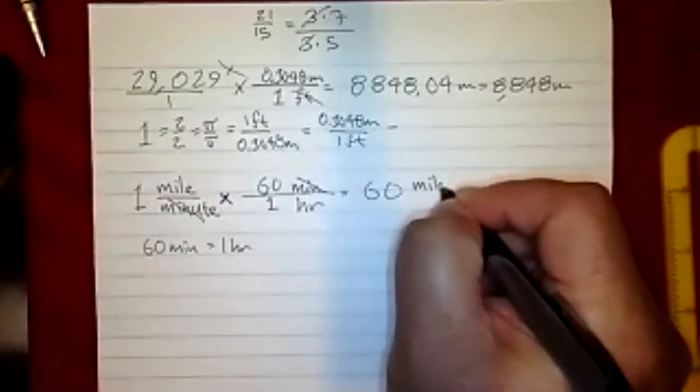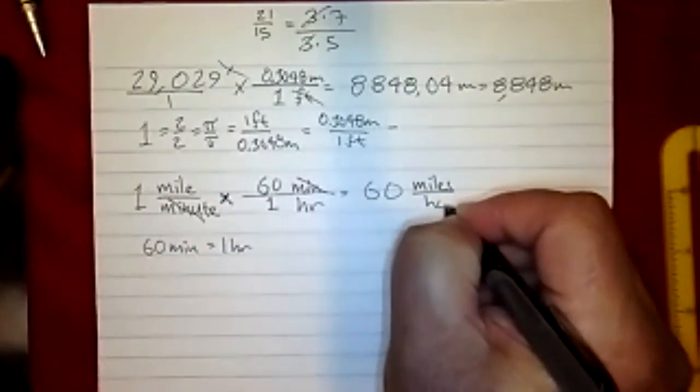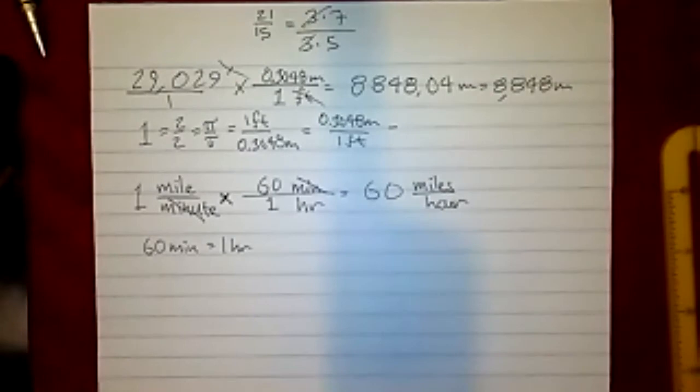miles per hour. Okay, so 60 miles per hour is a mile a minute. That's kind of an interesting result anyway. So all this time I could have been a smart aleck with my mom and said, yeah, 60 miles per hour. So anyways, that's not really where we're going with this.